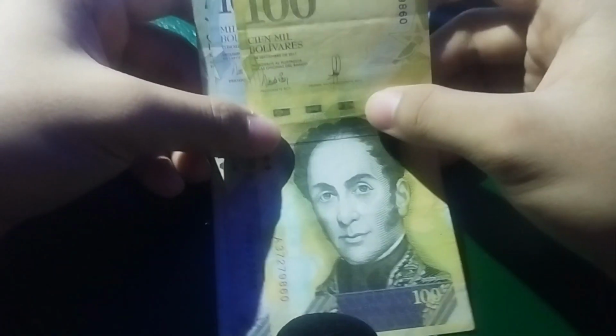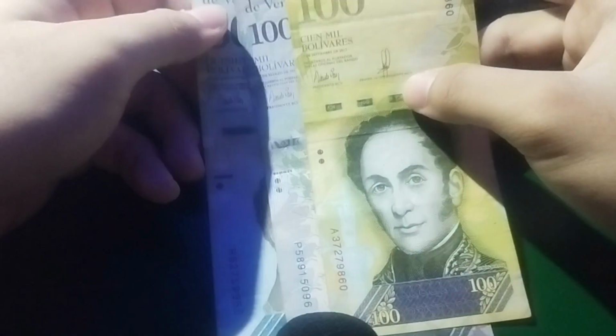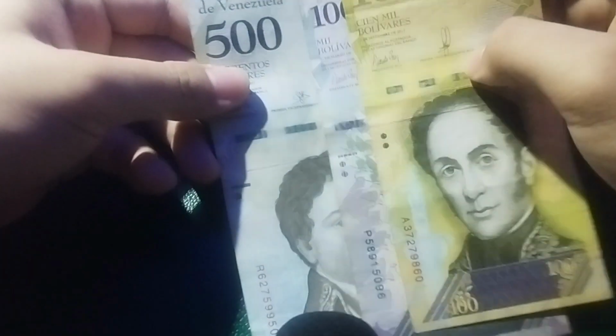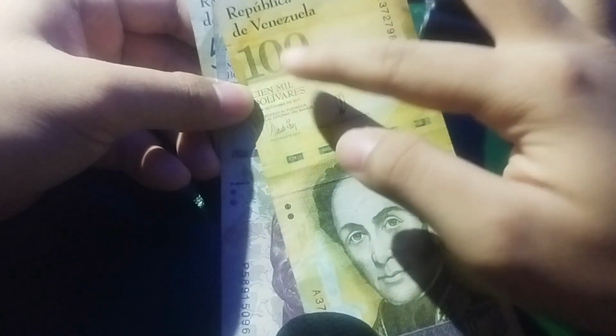So these next three currencies are again in a hyperinflation. Most of the currencies I have here are having an inflation, because I guess they're the cheapest ones to buy, but yeah. So I have the Venezuelan Bolivares. So I have the denomination of 500, 1,000, and 100,000.